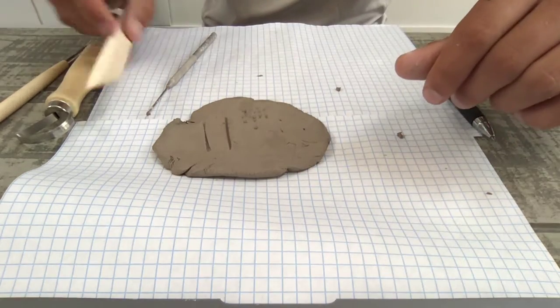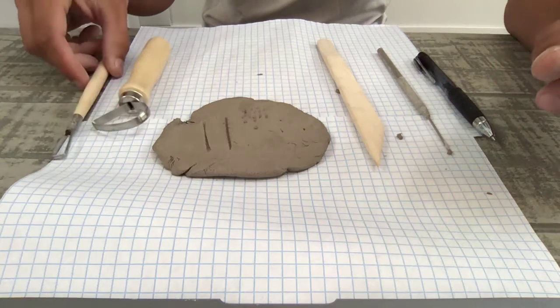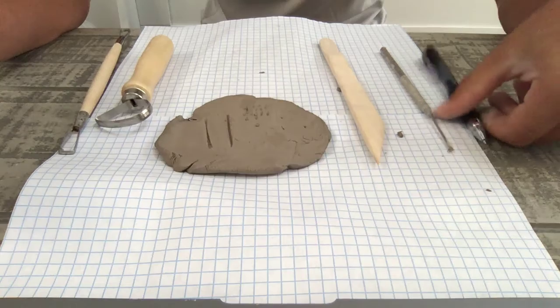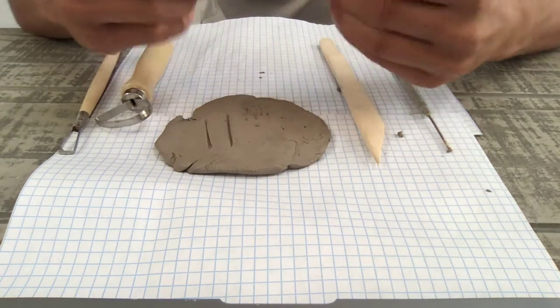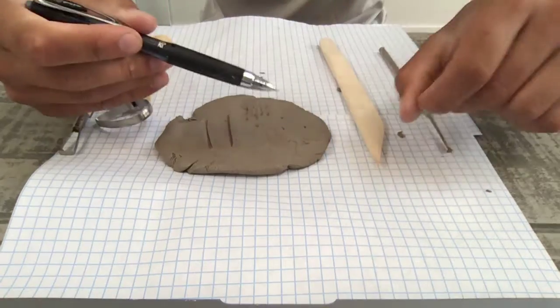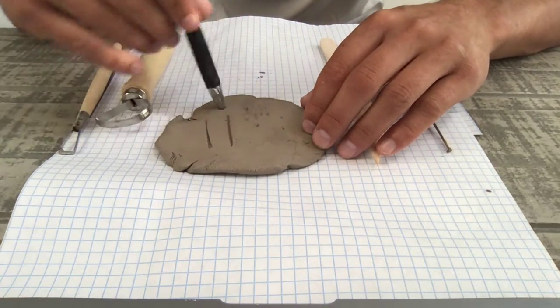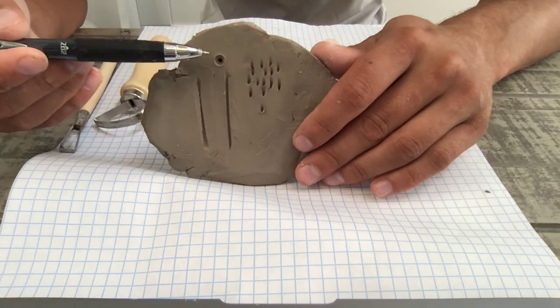One of the other things that I always try to show students is that you don't need to always just use ceramics tools. Okay? You can also use different materials such as a pen. So what I have here is a pen, and I can press that into the clay and maybe wiggle that around. Get a really cool dotted effect.